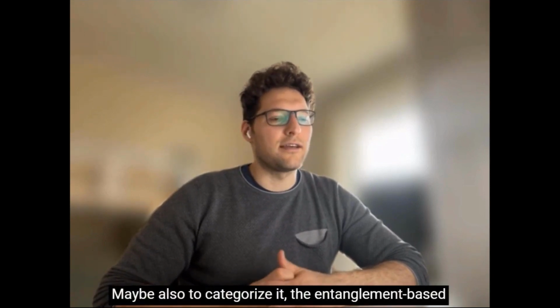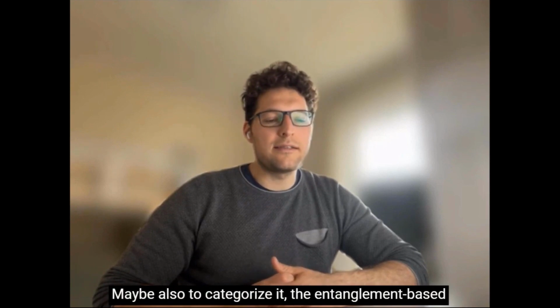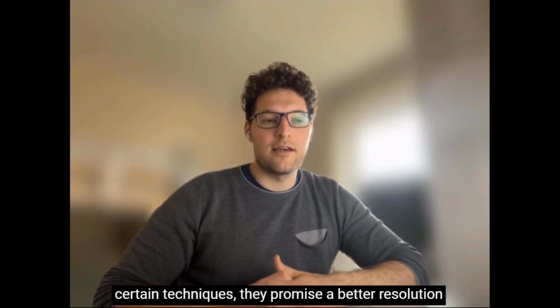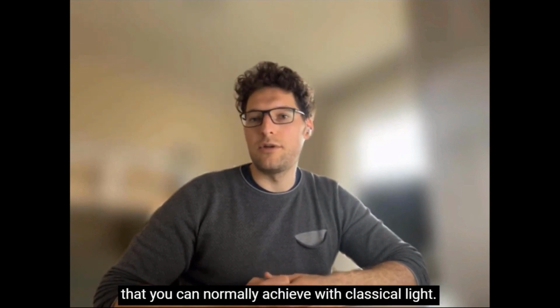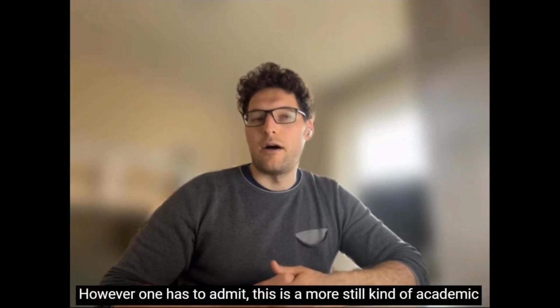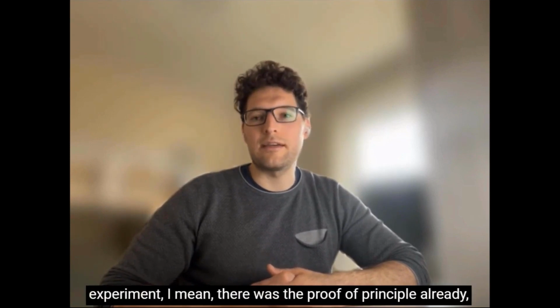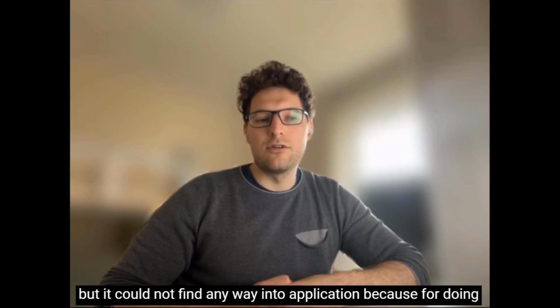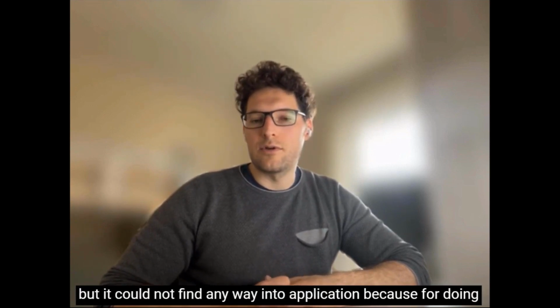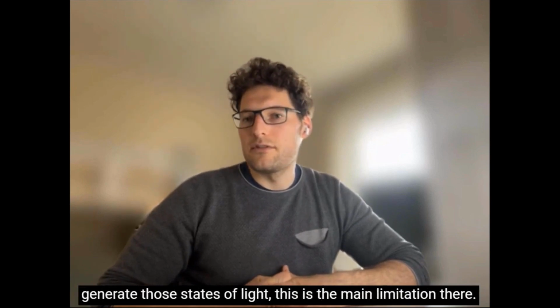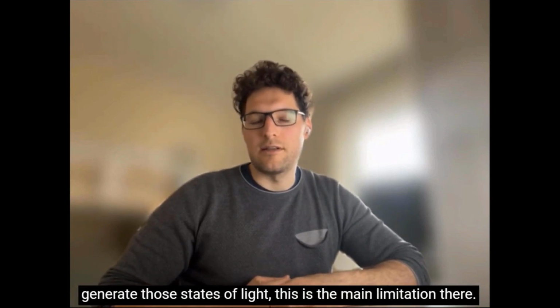And maybe also to categorize it, this entanglement-based quantum imaging, for example, there are certain techniques that promise a better resolution than you can normally achieve with classical light. However, one has to admit this is still a kind of academic experiment. I mean, there was a proof of principle already, but it could not find its way into application, because for doing this you need certain states of light, and it's super hard to generate those states of light. So there's still a limitation there.